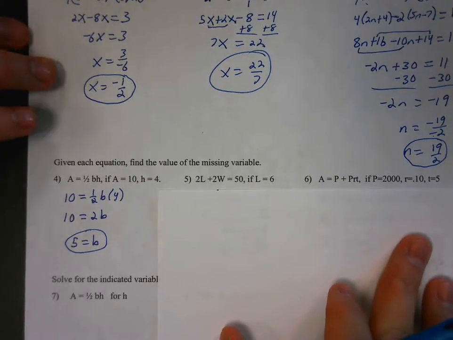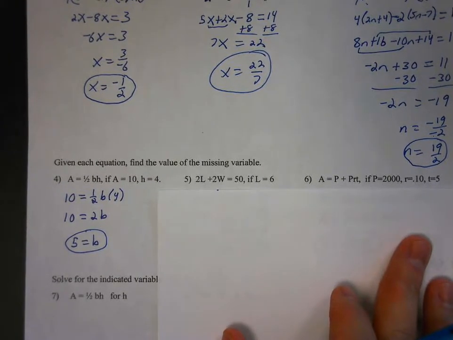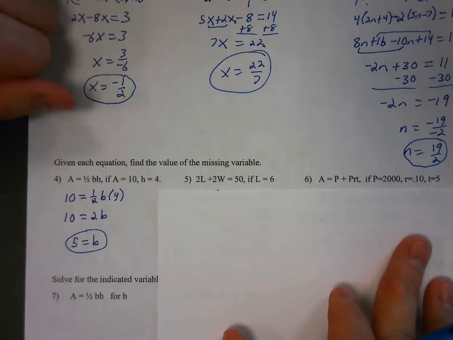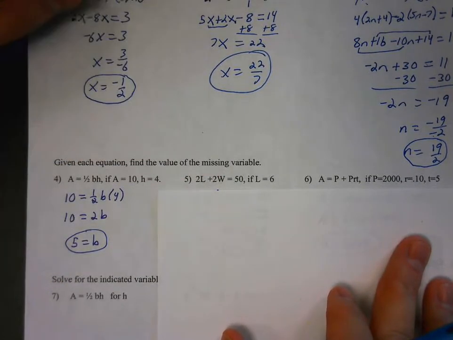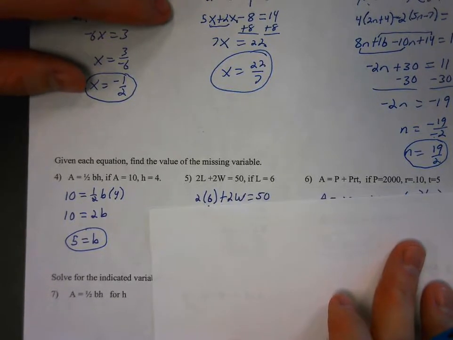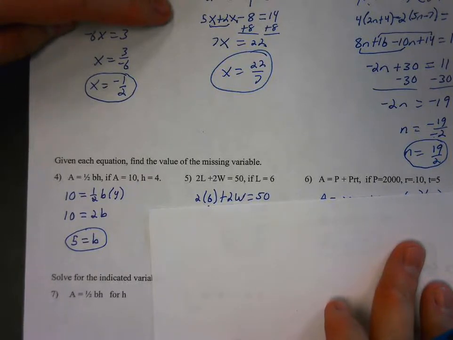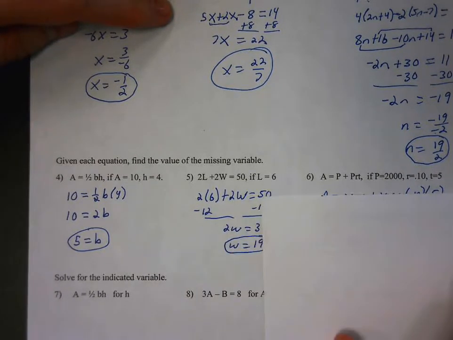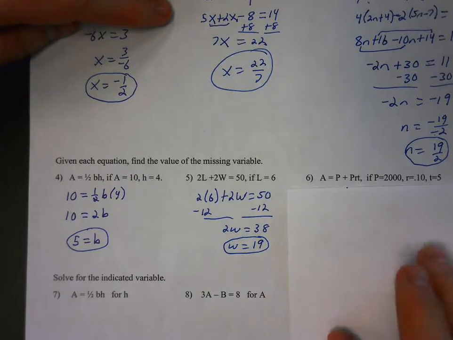Okay, question 5. 2l plus 2w equals 50 if l equals 6. So if we know that L equals 6, how would you find W? This is actually the perimeter of a rectangle. Twice the length plus twice the width is the perimeter, 50. So if you substitute L equals 6 in, we have 2 times 6 plus 2W equals 50. We know that 2 times 6 is 12, so we'll subtract 12 from each side and then divide by 2 to give us 19.